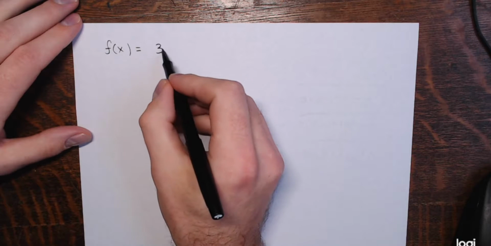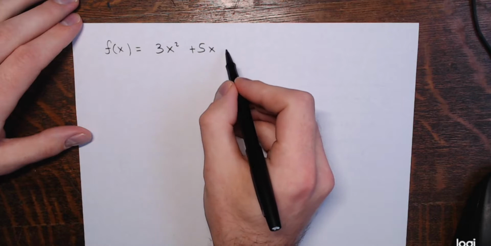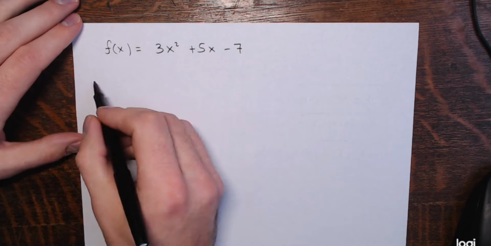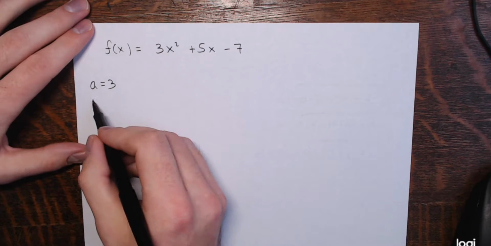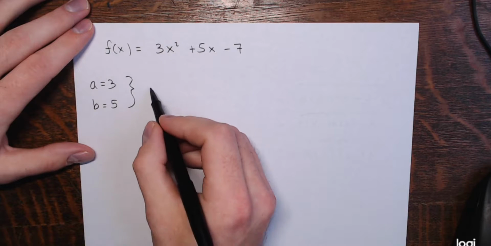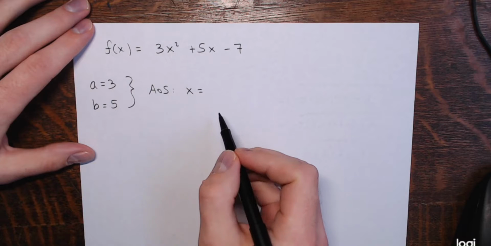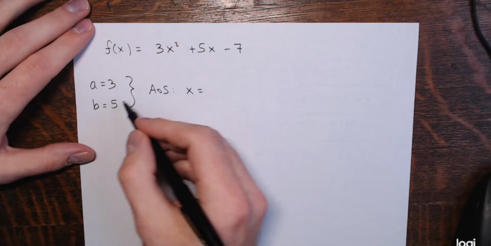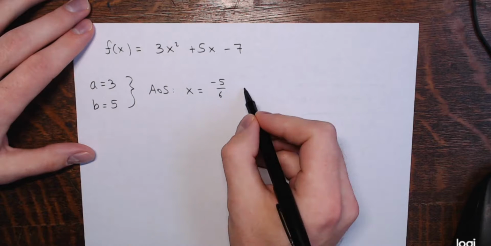So we have 3x squared plus 5x minus 7. So a is 3, right? That's going to be the a in standard form as well. B is positive 5. So the axis of symmetry, which will be the value of h, right? X equals negative b over 2a, right? So negative 5 sixths, there's the value of h.